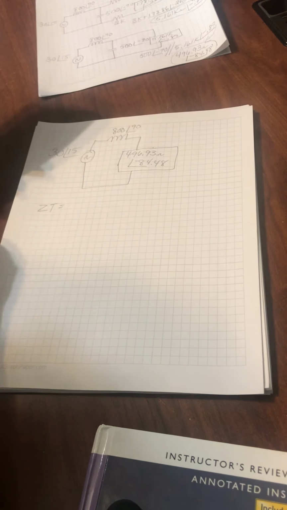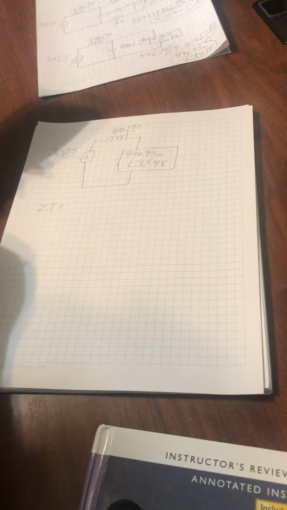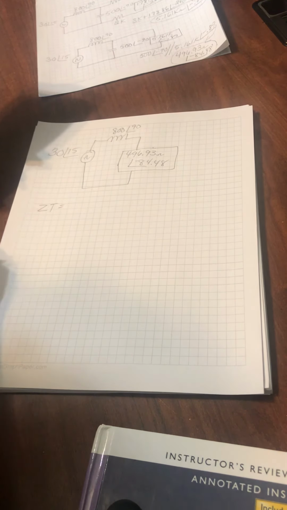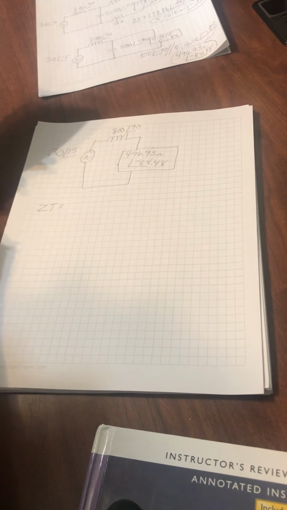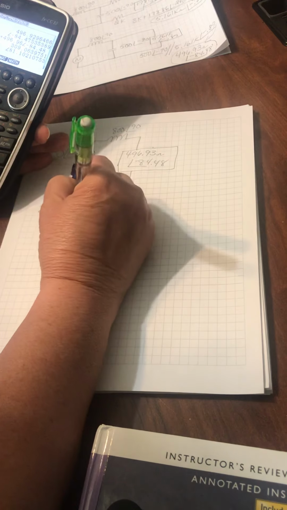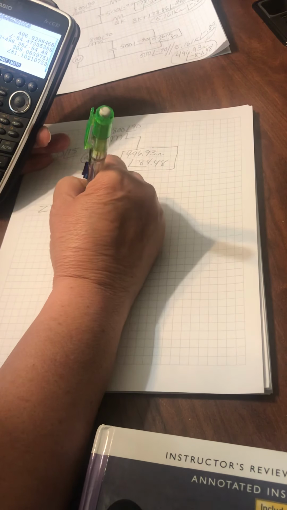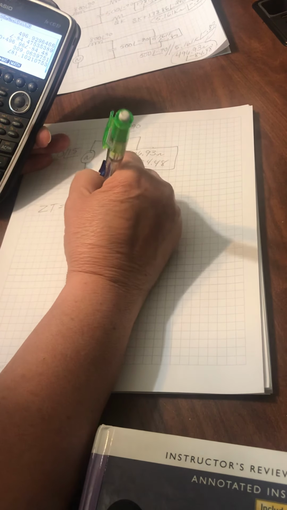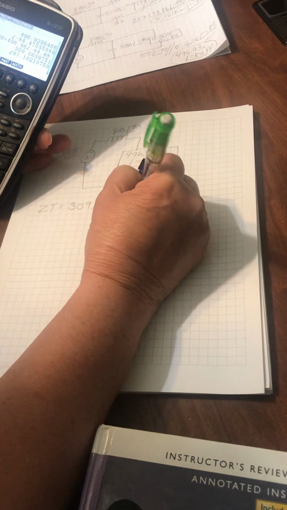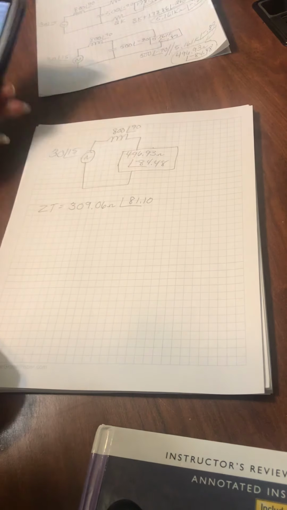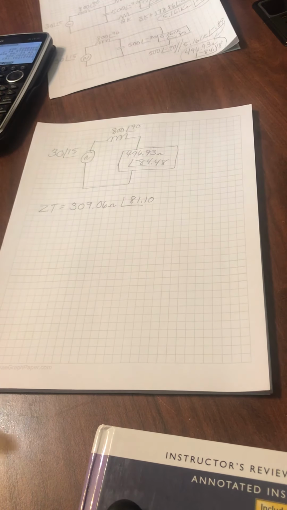So we have 800 at an angle of 90 plus 496.93 at an angle of negative 84.48. So Z total is 309.06 ohms at an angle of 81.10. How do we get I total?